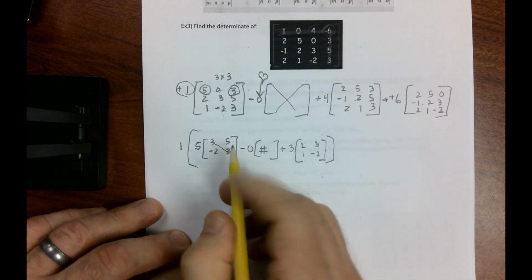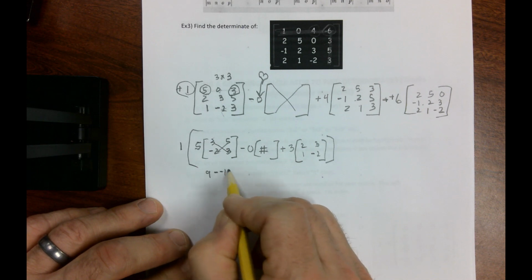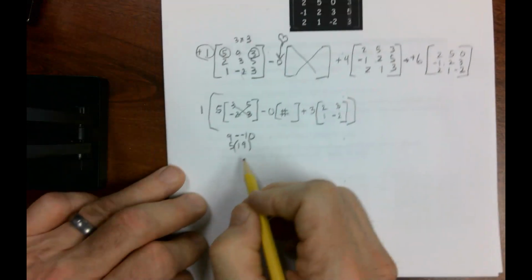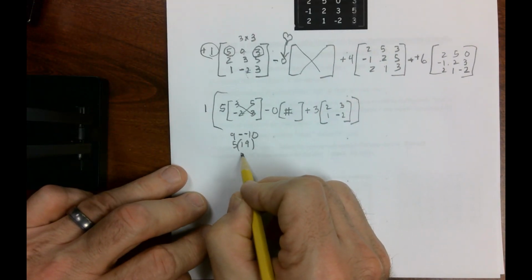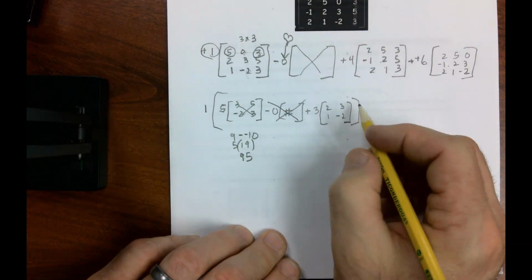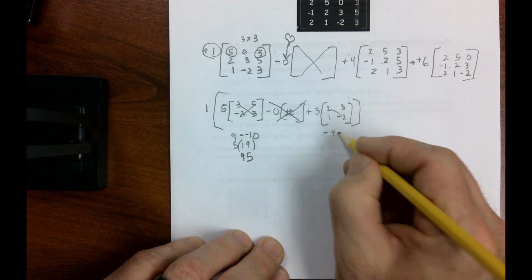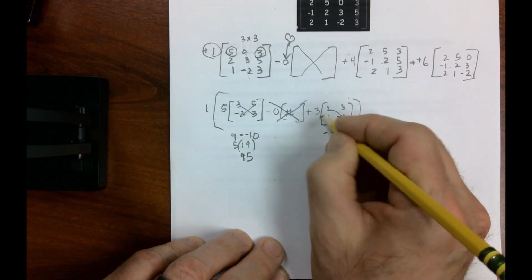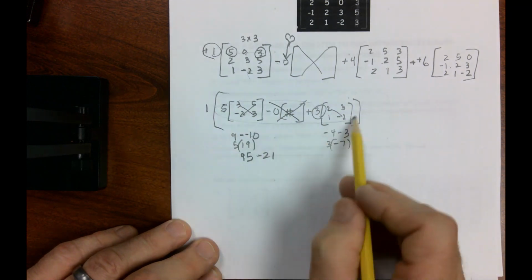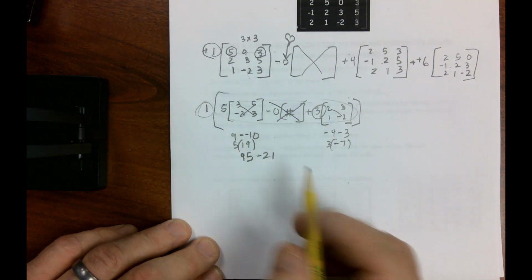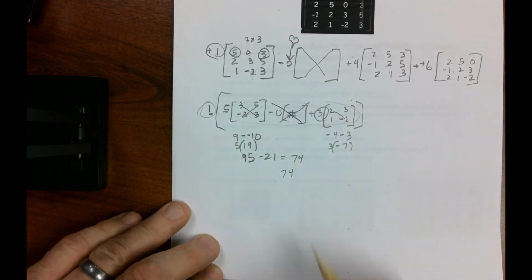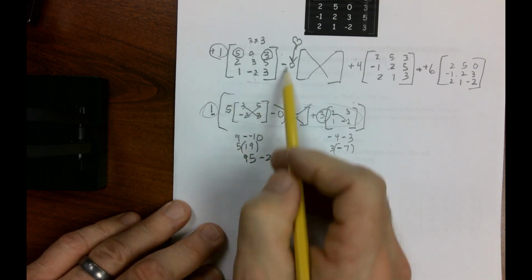And so here we go. 9 minus a negative 10 is actually 19. So that's 19 times 5, which is 95. This cancels. Then I go here. I go negative 4 minus 3 is negative 7 times this 3 is negative 21. It's kind of like PEMDAS. You clean everything up in here, and then I'm going to hit it with this 1. So that equals 74. Times 1 is just 74. So that is the answer for this.